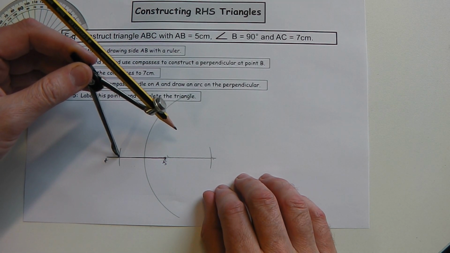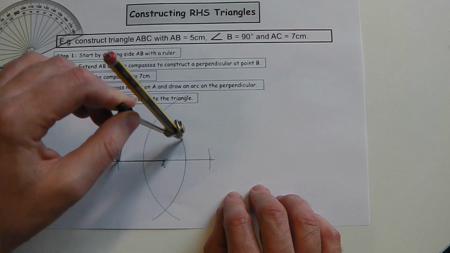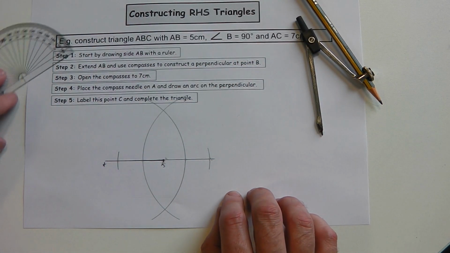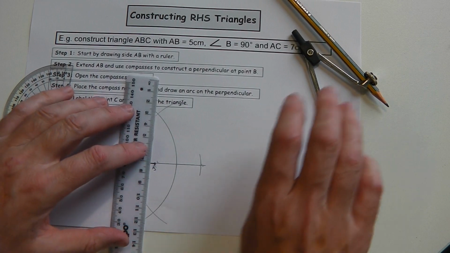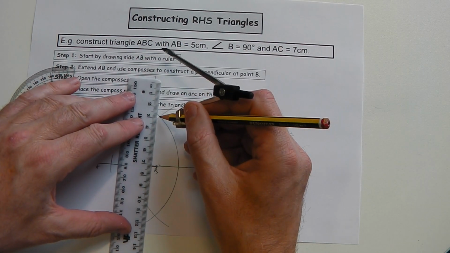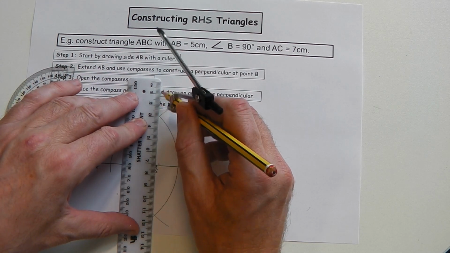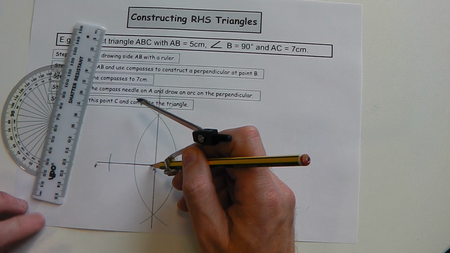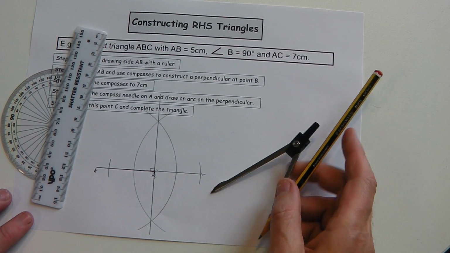I'm going to do that from this point here, and again from below the B to above the B. Now we've done a little bit of work with these before, so we know that if we were to draw a line through the points where the 2 arcs intersect, like so, that line is our right angle. And we're good with that.